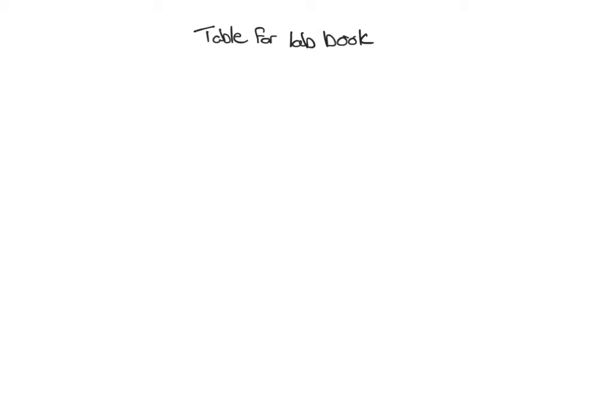So for the table in your lab book, this is going to have a proper table. I just put "table for lab book" here, but you need a proper title. The type of information you need in your table is going to be whatever your variable is, which will be one column. So plasmid, insert, strain, temperature, whatever that may be. You need to tell us the number of white colonies, the number of blue colonies, and what type of plate this was on with the concentration of antibiotic.